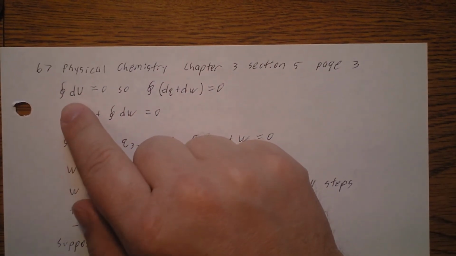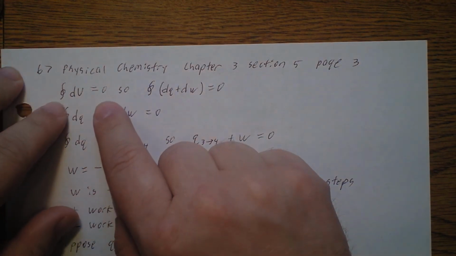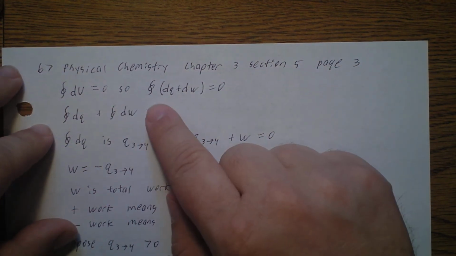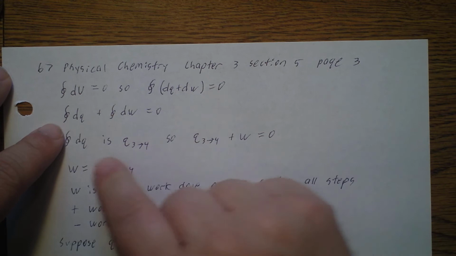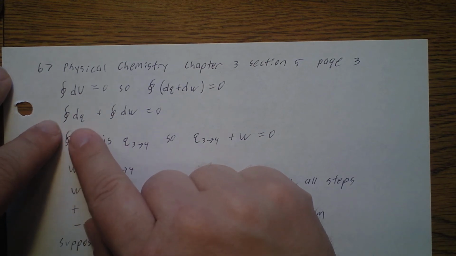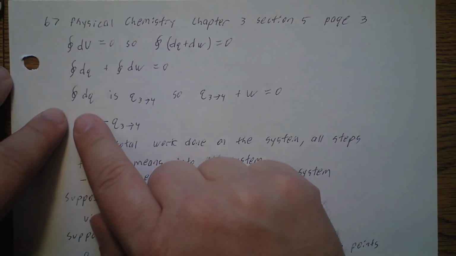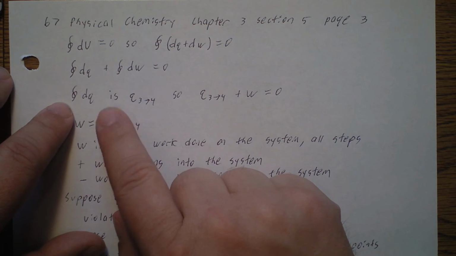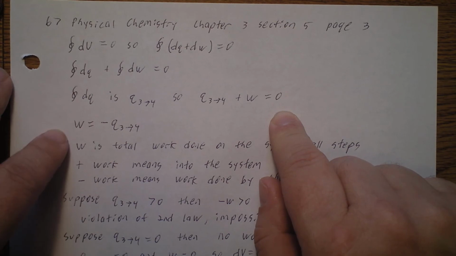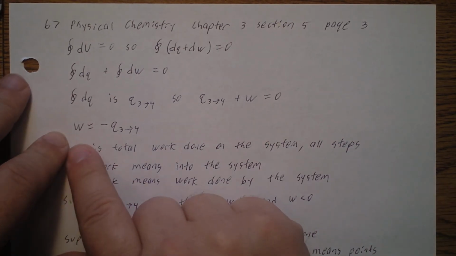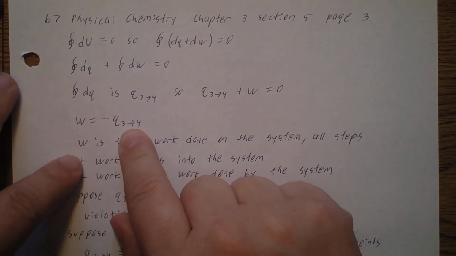Now we know the cyclic integral of the differential of internal energy is equal to 0 because it's a state function. So the cyclic integral of dq plus dw is equal to 0. So the cyclic integral of dq plus the cyclic integral of dw is equal to 0. So the cyclic integral of dq, remember, is q3 to 4. So q3 to 4 plus w is equal to 0. Therefore, the work has got to be equal to minus the heat from step 3 to 4.